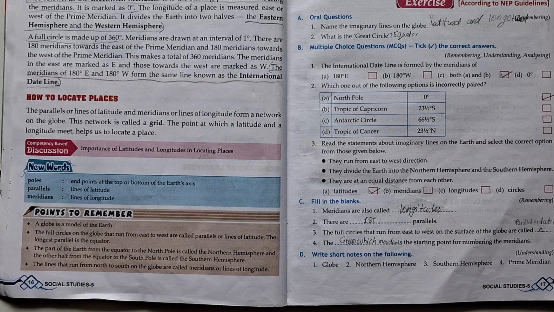Okay. Then next point to remember: the lines that run from north to south on the globe are called the meridians or lines of longitude. What are the meridians? The lines that run from north to south on the globe are called the meridians.